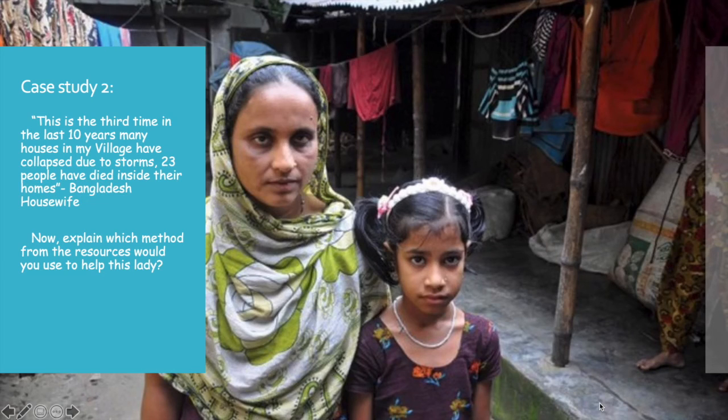Right, so, this lady says, this is the 3rd time in the last 10 years that many houses in my village have collapsed due to storms. 23 people have died inside their homes, says the Bangladesh housewife. You can see in the background the houses using bamboo sticks or bamboo poles. The ceiling is sagging. It's made from sheet metal. It's not particularly strong and may not be able to stand up to high winds.